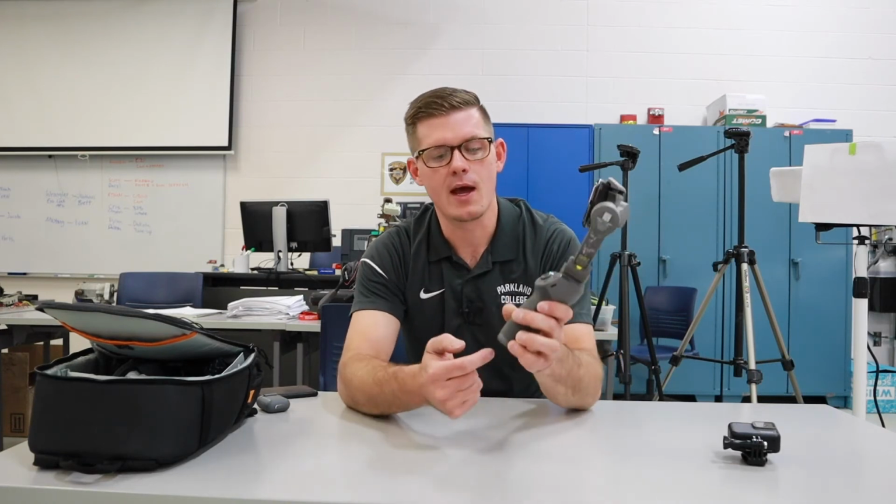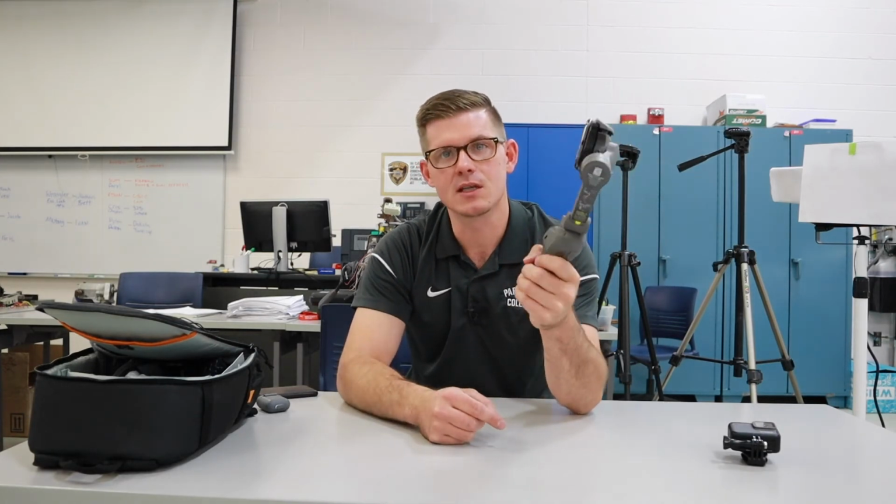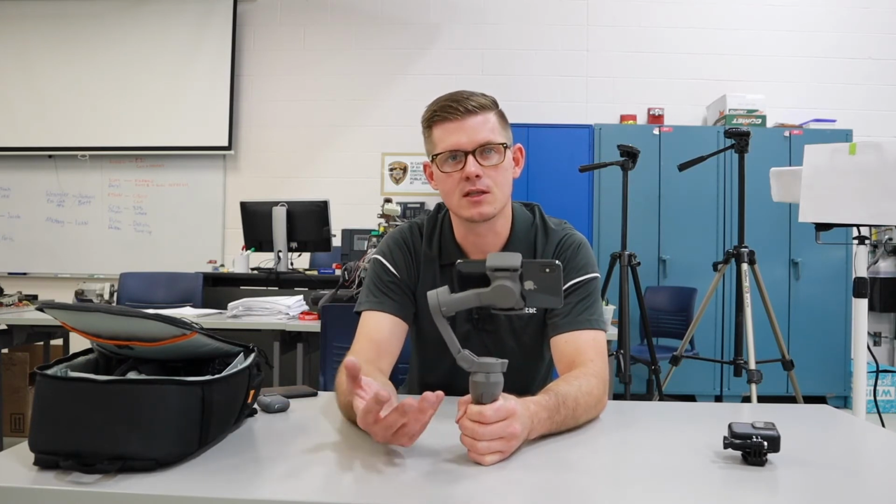I mentioned before that there's a tripod mount on the base here. I use this a lot on the tripod because I can mount it and then I can tap this joystick to make just small adjustments to framing a shot. And I find that it holds things really steady. If I bump the tripod or something, it's a small movement at that point.